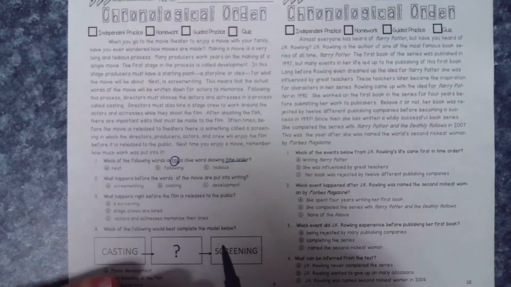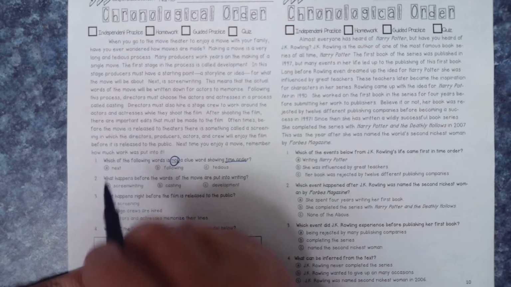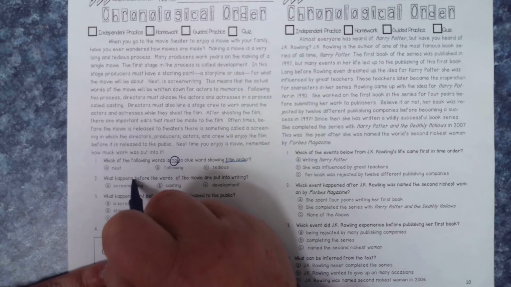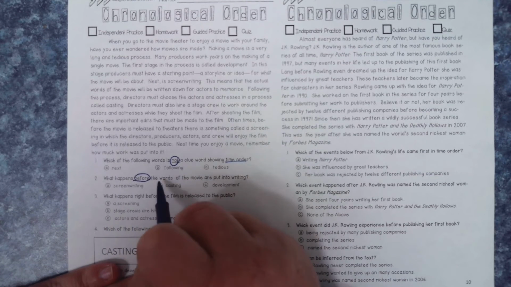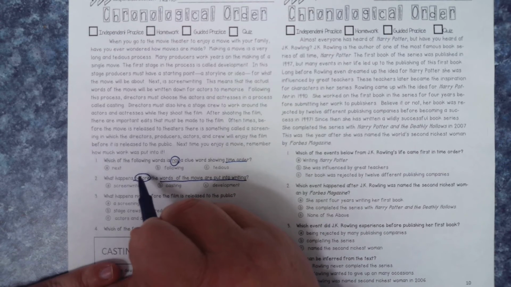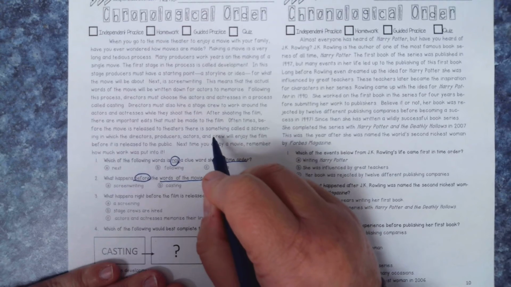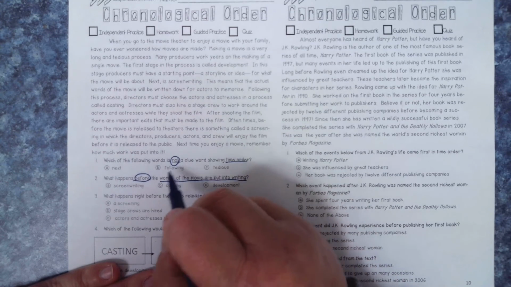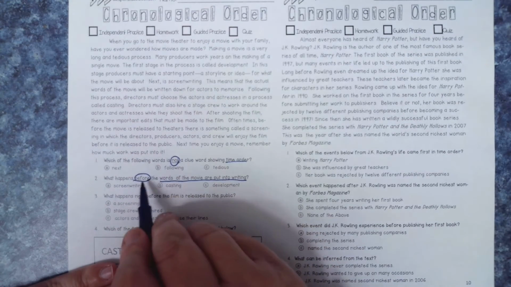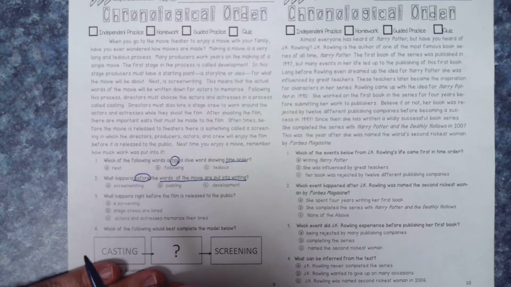All right, question 2. What happens before the words of the movie are put into writing? So the words of the movie are put into writing, and this happens in front of that. So I want to find this step in my text, then go above that to find which one of these happens before it.